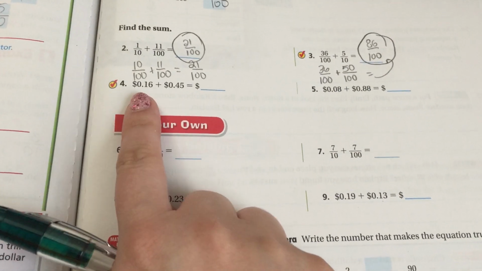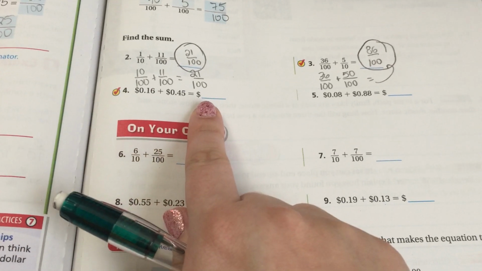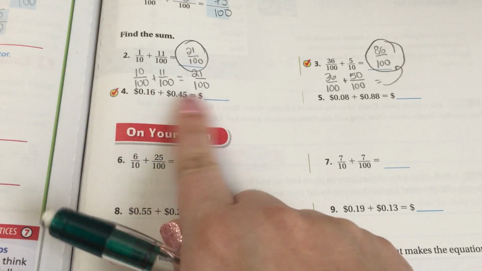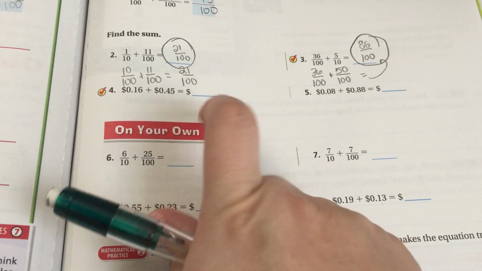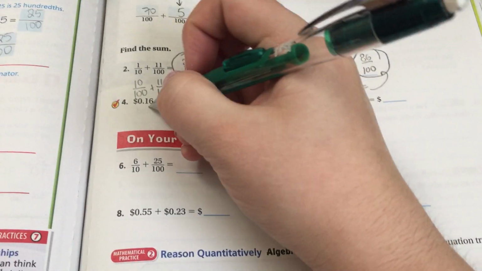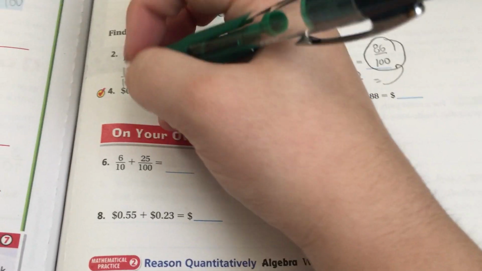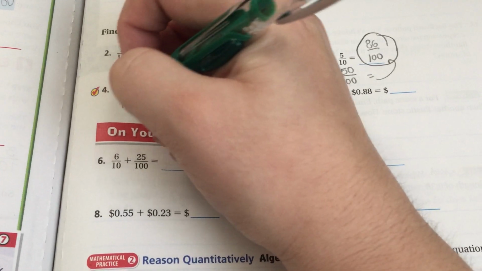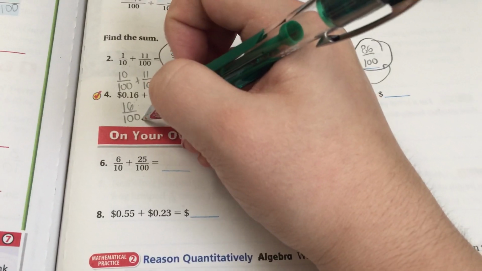Here's where things get a little tricky. They give it to you in decimal form. They actually give it to you in money form, so that's why they go ahead and give you the dollar sign in the answer. So these you're going to have to turn into fractions first before you can add them, and then turn it back into a decimal. So this is 0 and 16 hundredths, so 16 cents. And we write cents in fractions as 16 over 100, because it's 16 cents out of the 100 cents needed to make a dollar.